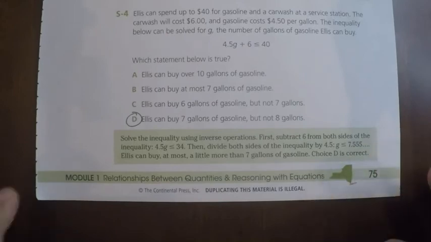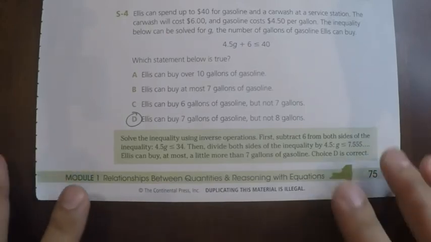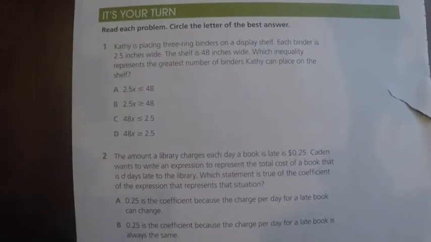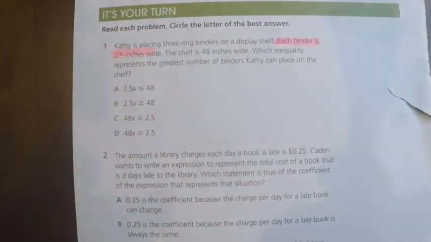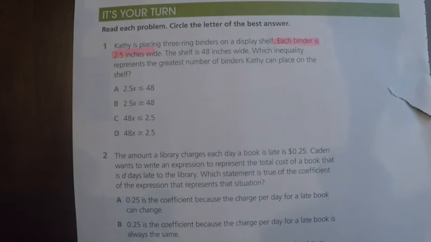All right, so now I'm just going to go through the questions in the problem set and review how to go about each one here. The first one says that Kathy is placing 3 ring binders on the display shelf. Each binder is 2.5 inches wide and the shelf is 48 inches wide.